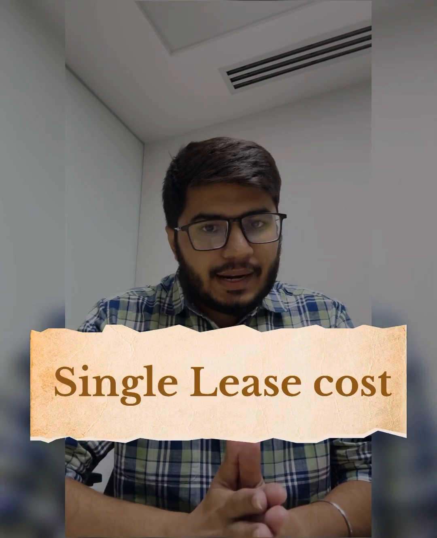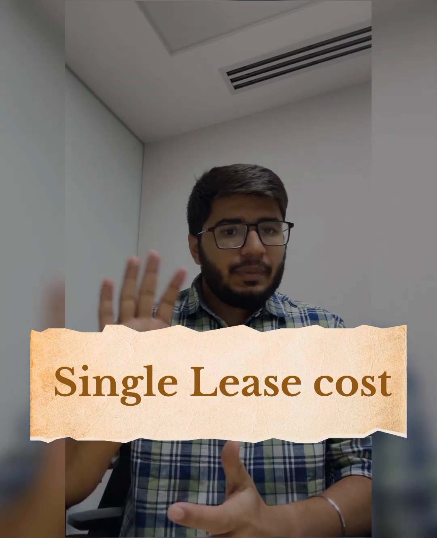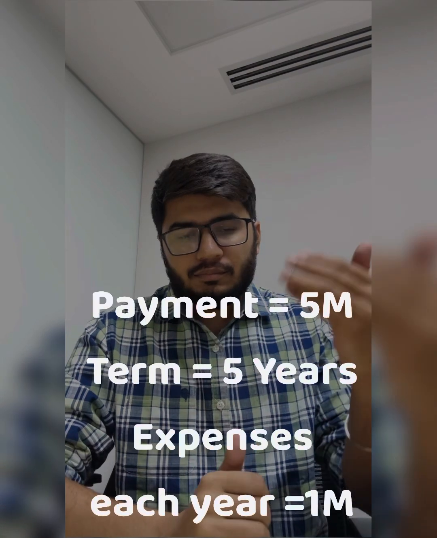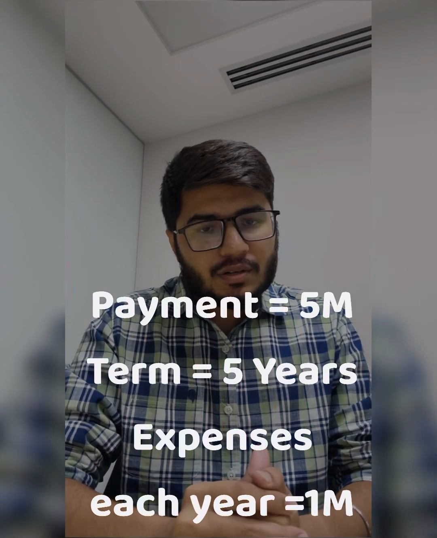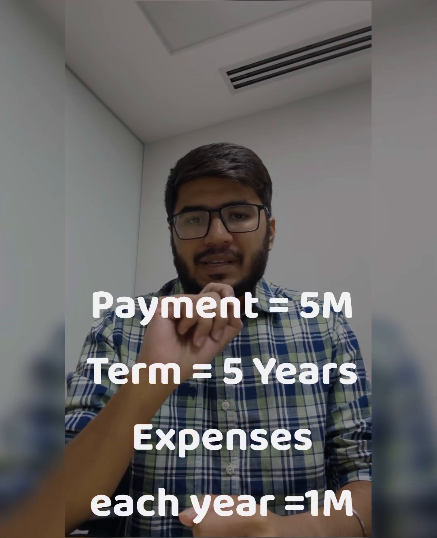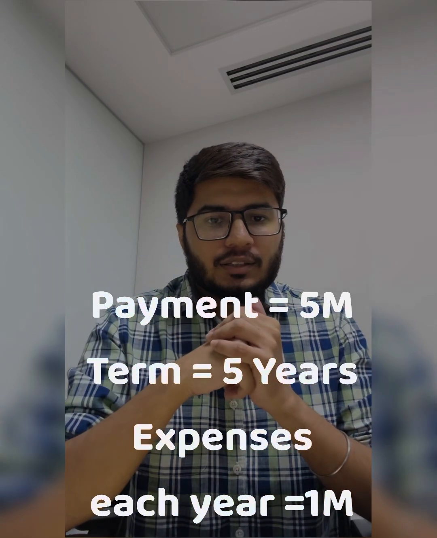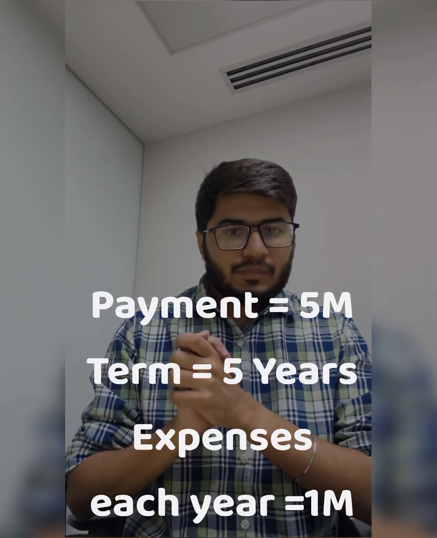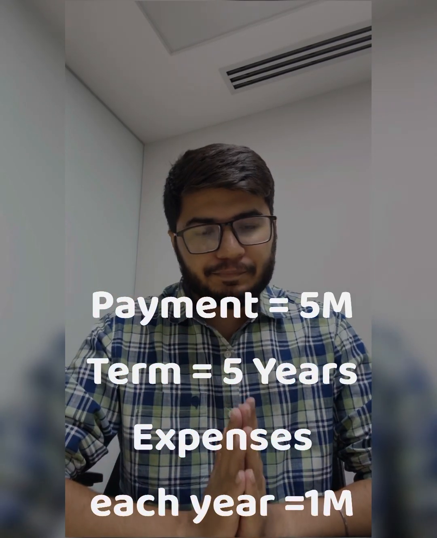Now going into operating lease. In operating lease, there is a single lease cost, and how we compute that: let's say we need to make payments of 5 million throughout the lease period. So if we are going to make total payment of 5 million over 5 years, our aim would be to charge 1 million of expense each year. Now in this scenario as well, the finance cost is going to remain the same. The computation of finance cost will be similar to what we do for finance leases.